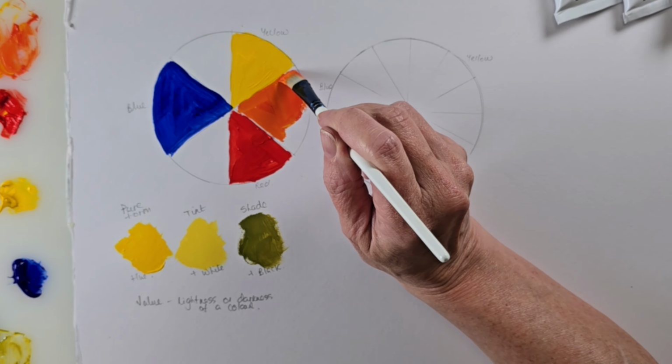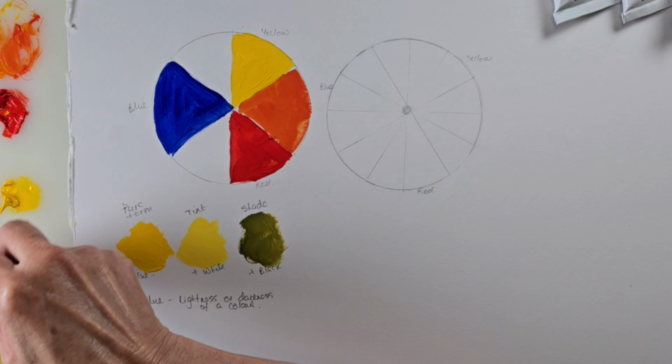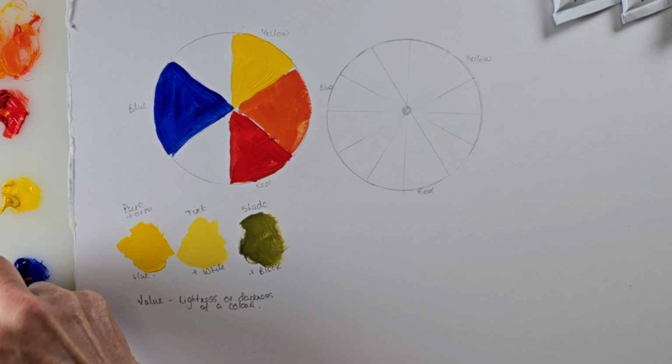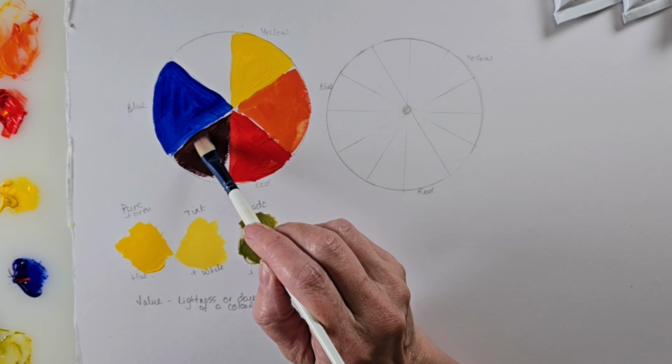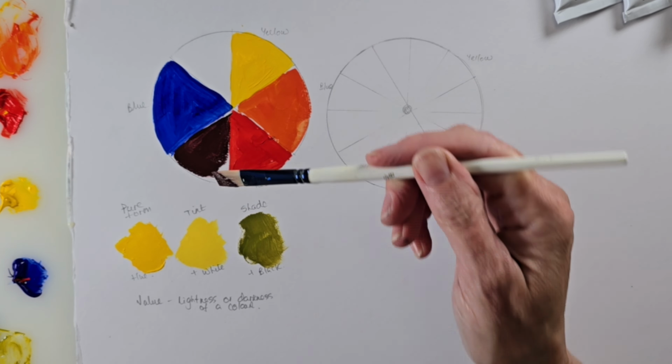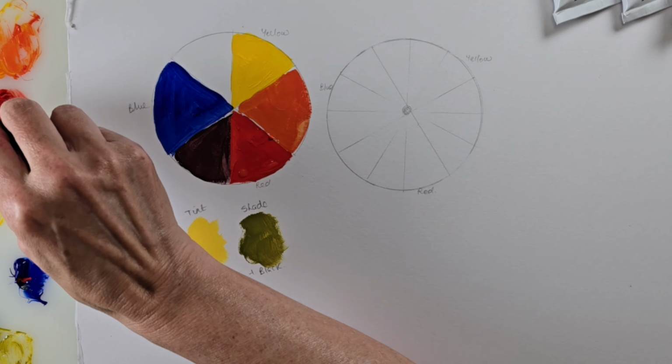A little bit of red and a little bit of blue will give us a purple. And our yellow and blue will give us a green.